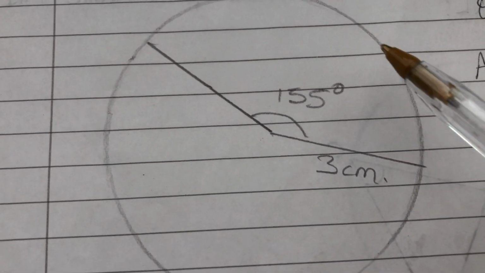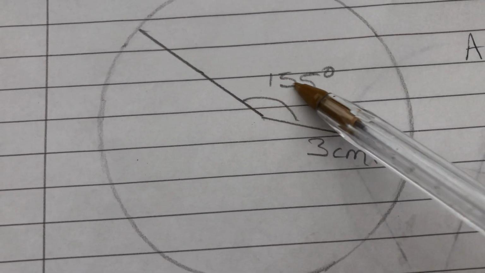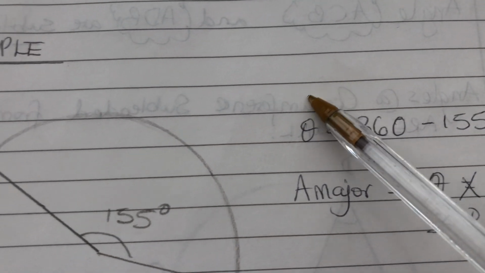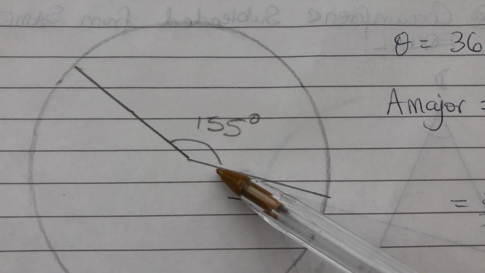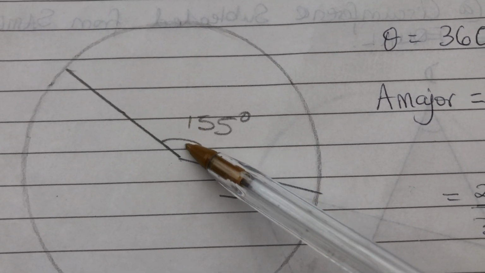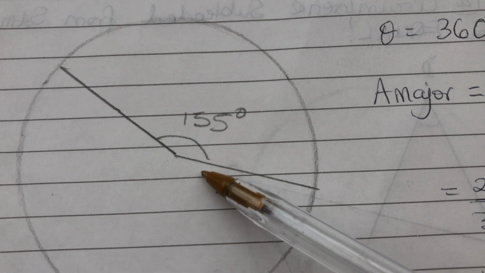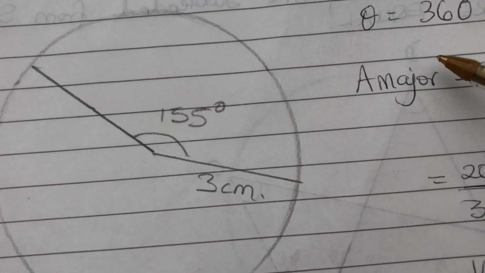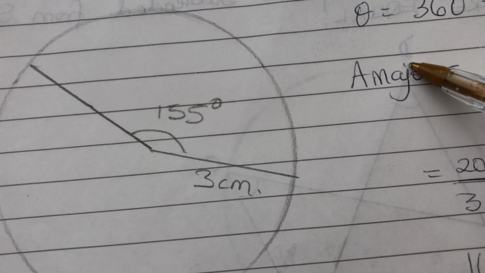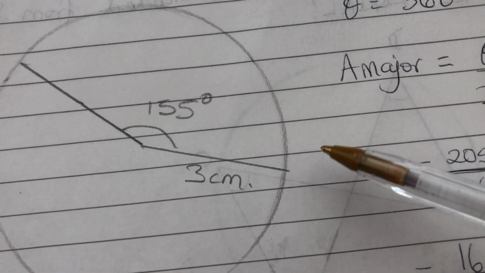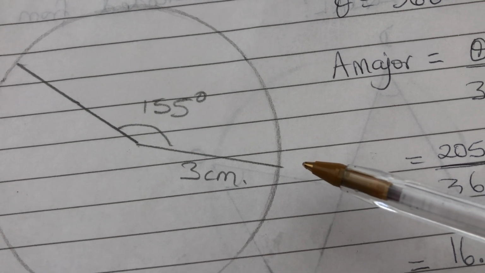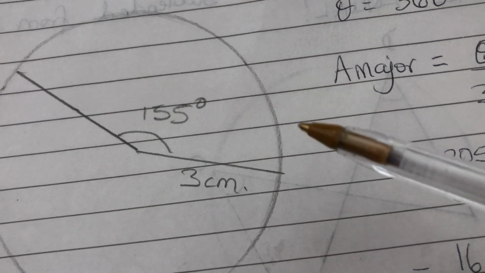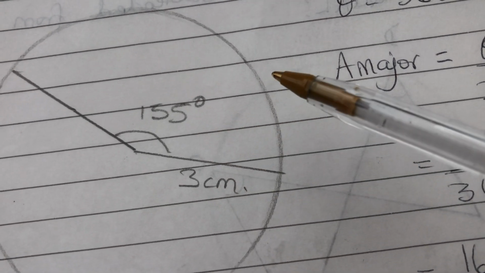Now here again, we've been given the smaller angle, which is less than 180, and we want to find the area of the major sector. So you take 155 from 360, and that is the angle you need to put in the equation. It is just simple. Relax, don't rush it. Don't say they've given me an angle, so I'm going to insert it.